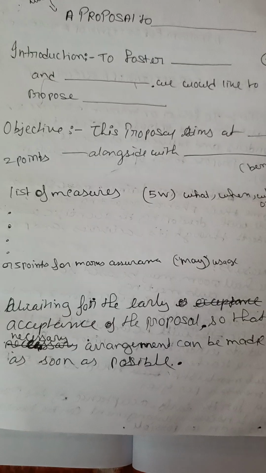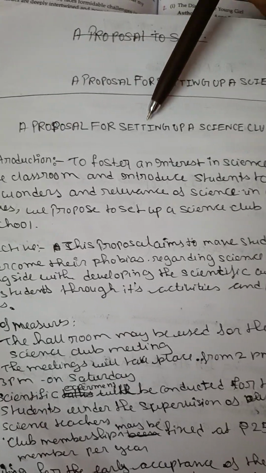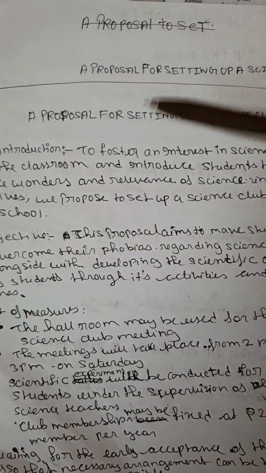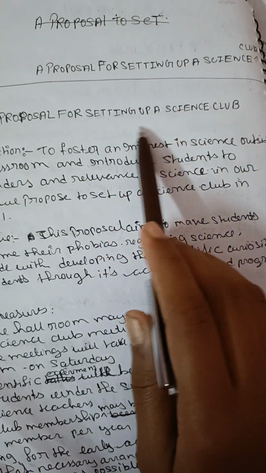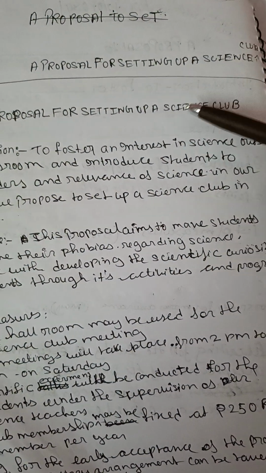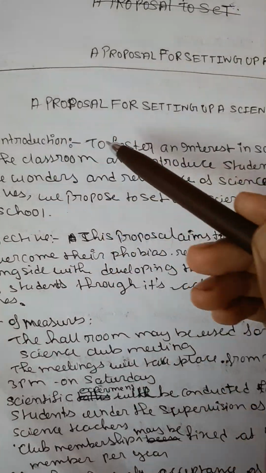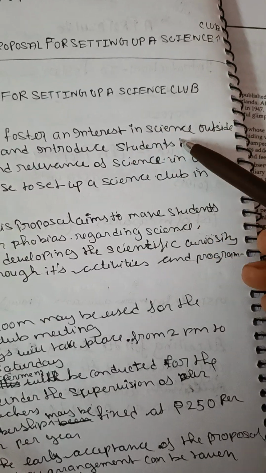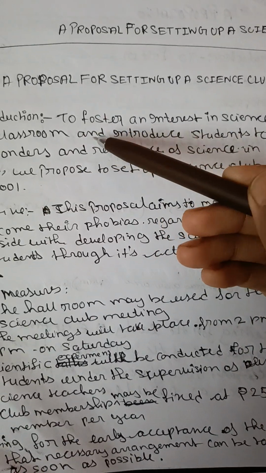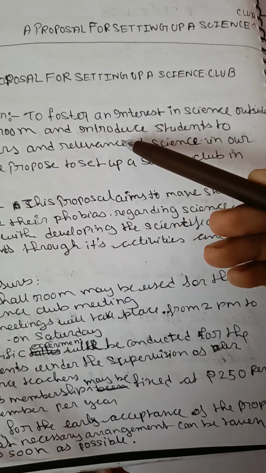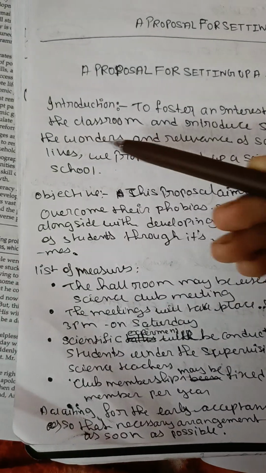Now I'm going to show you some examples using the template. So now a proposal for setting up a science club. Okay, the template. And this one you can change, like I said, for setting up a swimming club or editor club or photography club or anything. Now introduction: to foster an interest in science outside the classroom, and to introduce students to the wonders and relevance of science in our lives.